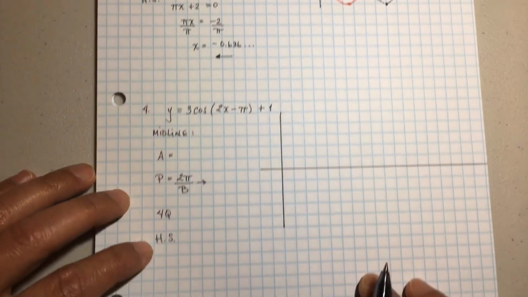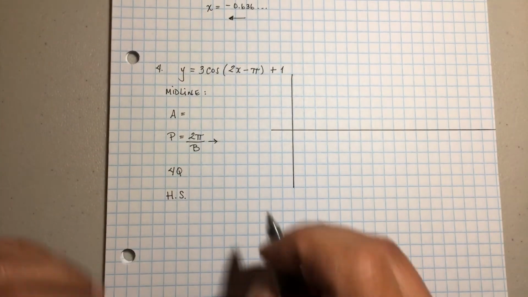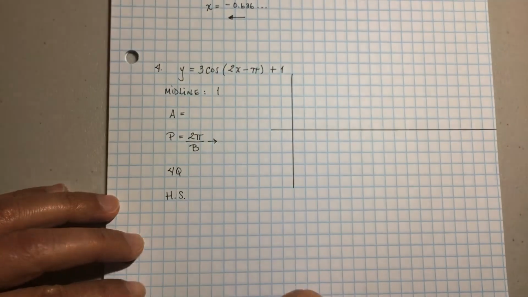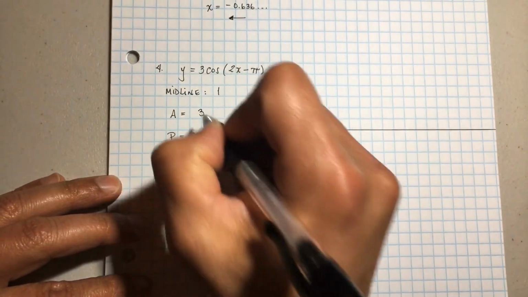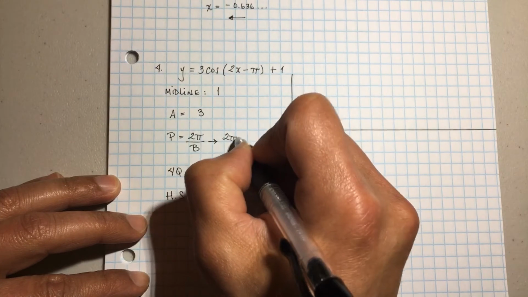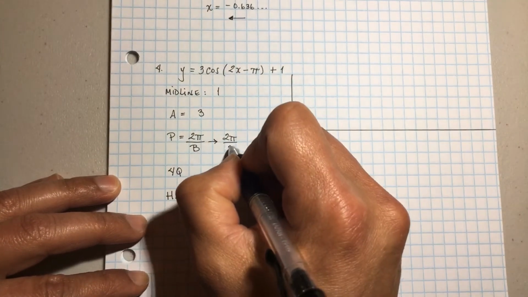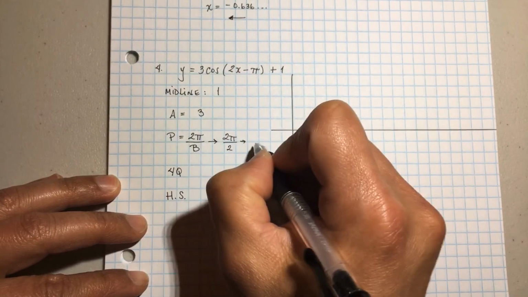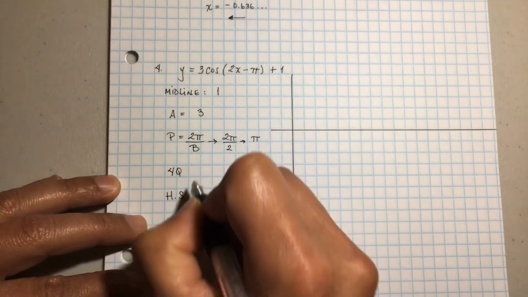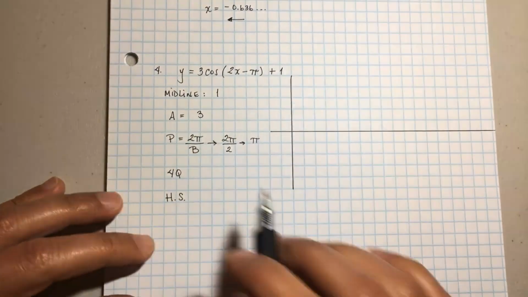Okay, let's do one last one. Same thing. What's my midline? Positive 1. What's my amplitude? Positive 3. What is my period? It's 2 pi divided by whatever's in front of that b, or in front of that x. In front of the x there's a 2, so put a 2. 2 pi divided by 2, that's going to give me 1 pi. Okay, cool.